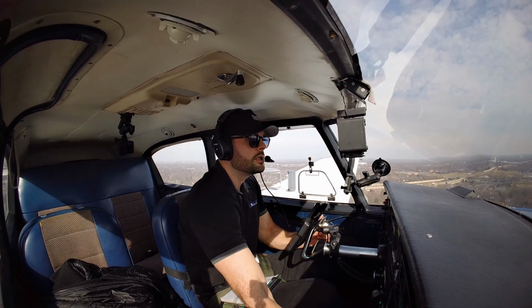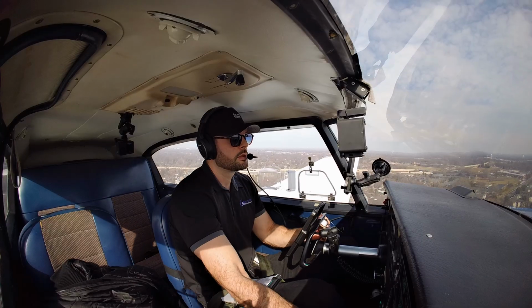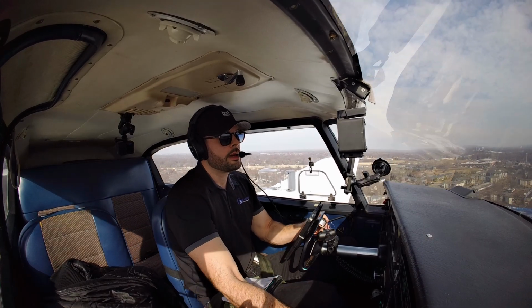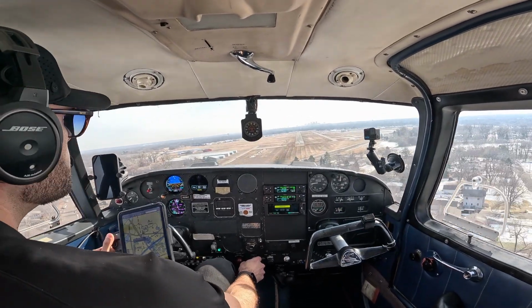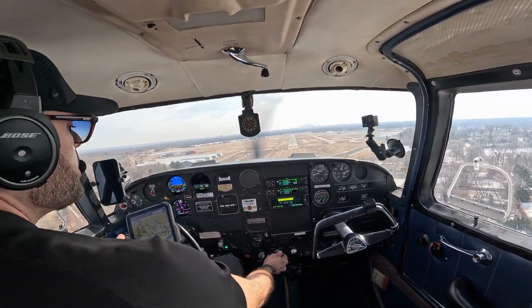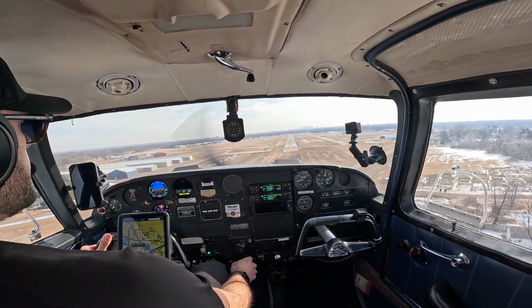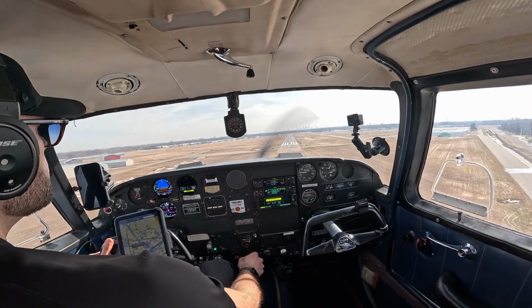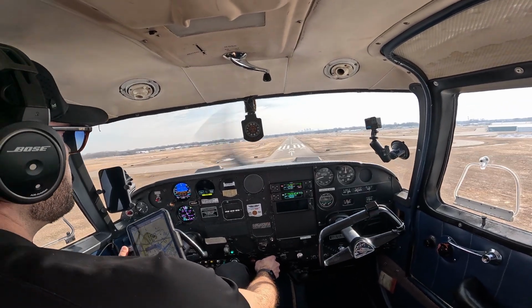1, 2, 3. That's going to be it for our flaps. Keep our airspeed a little higher. We're crabbing into the wind. Landing gear is down, undercarriage, props full forward. Our airspeed looks good. We're going to put in a little right rudder.